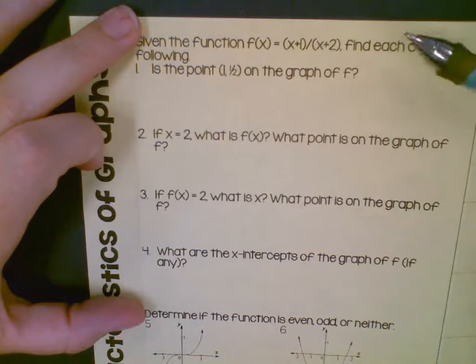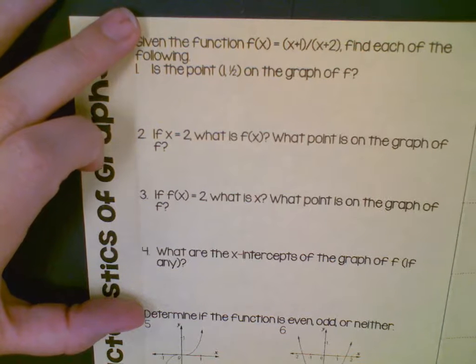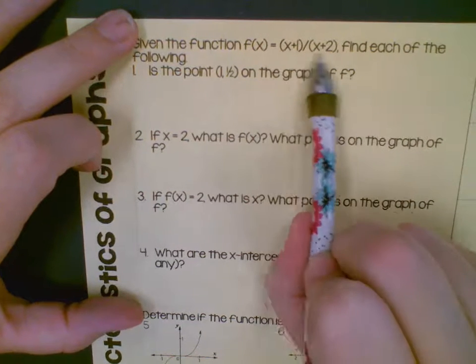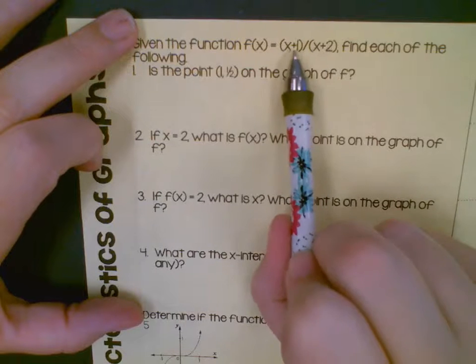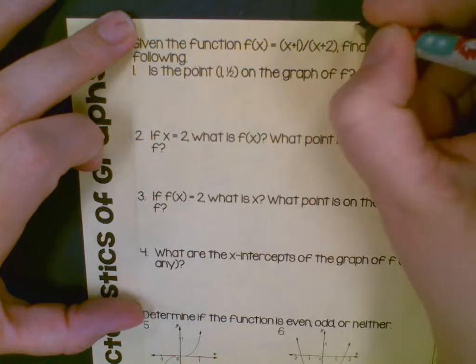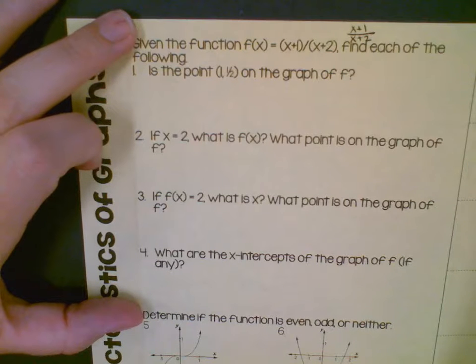So I want you to try those 4 questions and I will explain them after you try them, and then we'll do the bottom ones together. Sometimes I write it like this so I don't have to actually do the fraction, but this means x plus 1 is on the top and x plus 2 is on the bottom. So it would be like x plus 1 over x plus 2. Okay? So y, or f of x, equals that fraction.